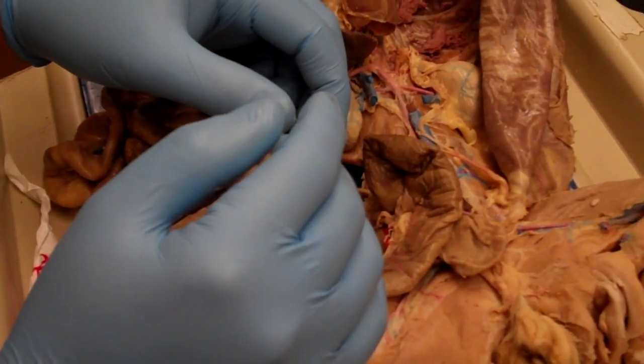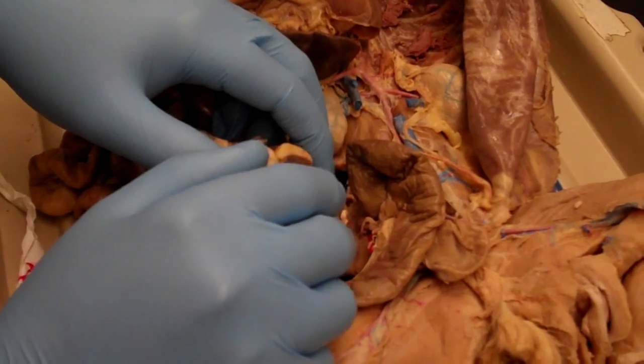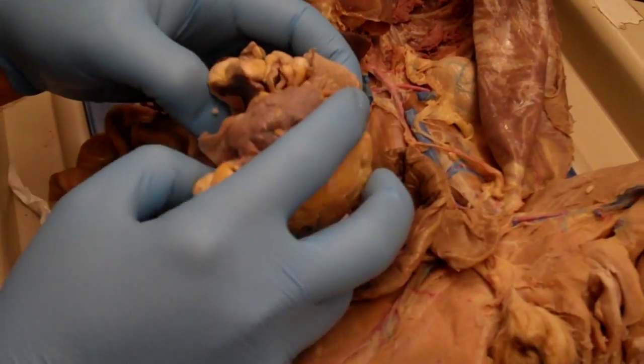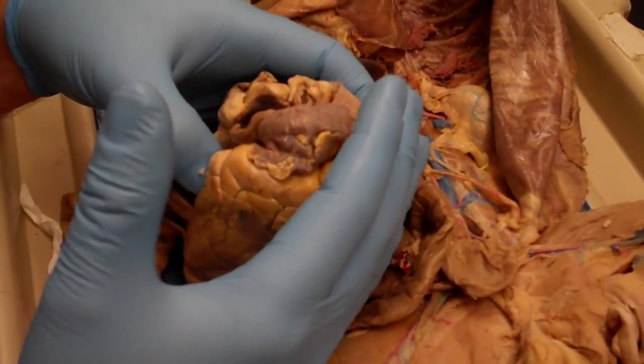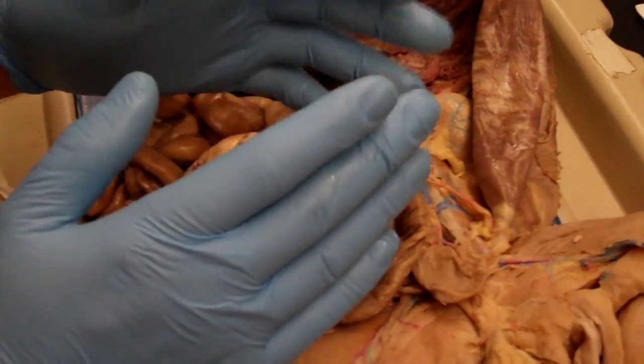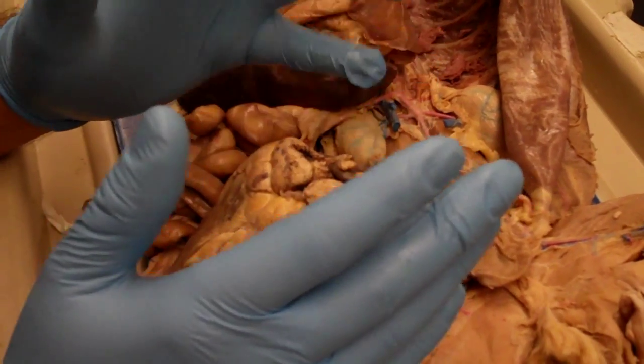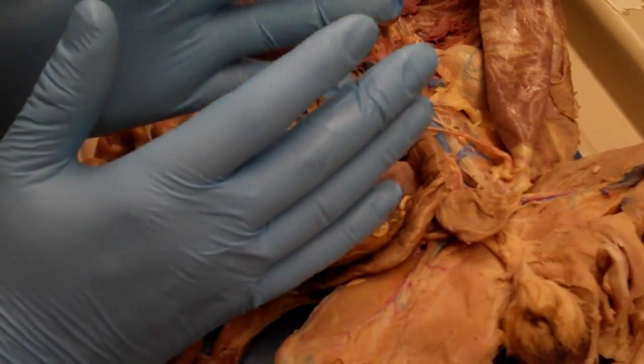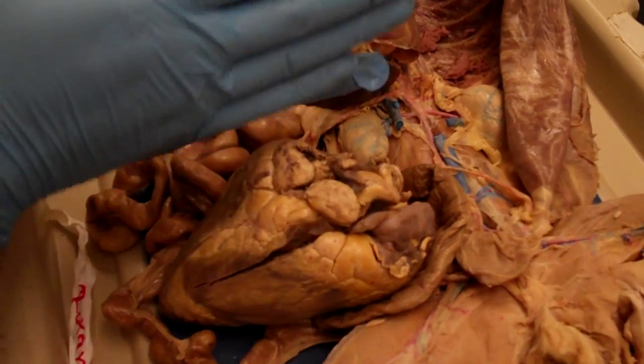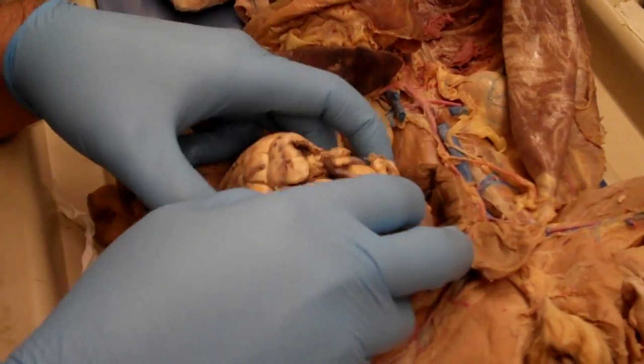And go over this one. The interatrial septum. So both the atria and both ventricles, it's important that blood doesn't go from one atrium to the other. It's important that blood doesn't go directly from one ventricle to another. So each set of both ventricles and both atria will have a significant wall separating them.